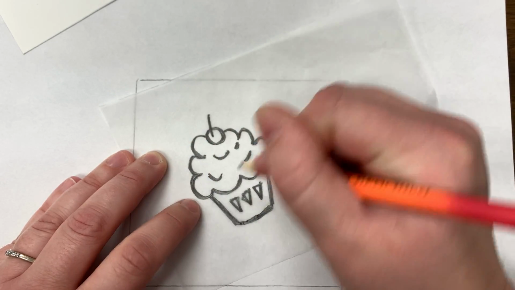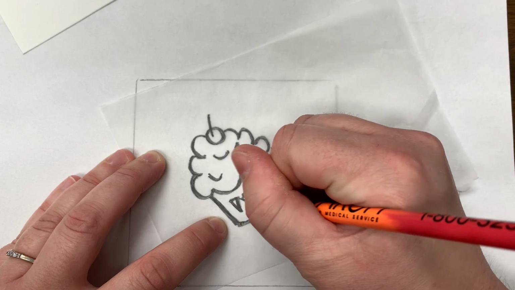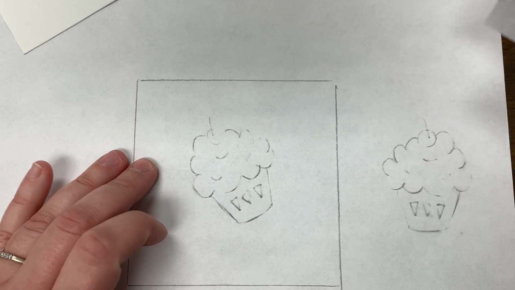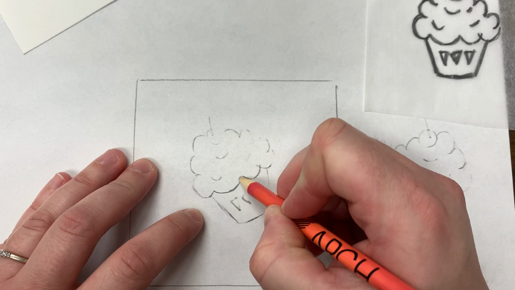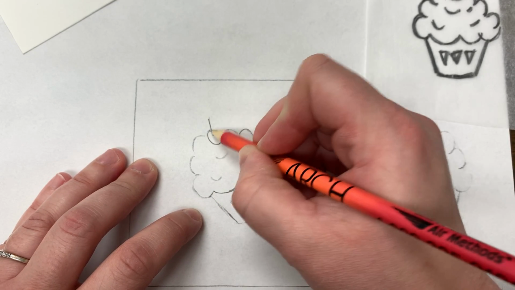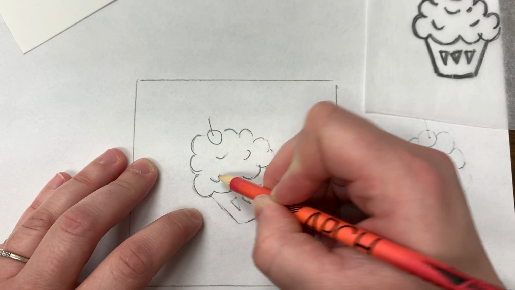So I'm tracing it out with my pencil. I'm applying a little pressure. Mechanical pencils do not work as well, so make sure you're using at least a number 2 pencil. Pick it up. I should see it kind of faintly. So if I want, I can go back over it to make it a little more permanent. That way it's there.